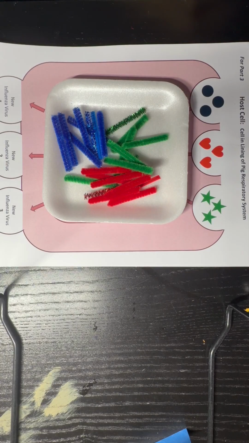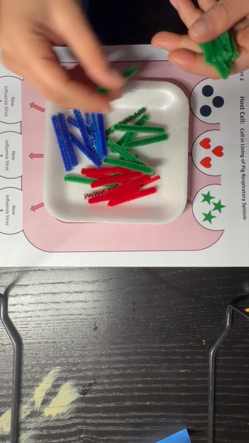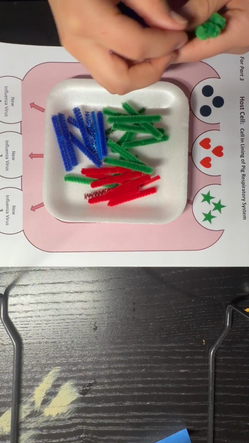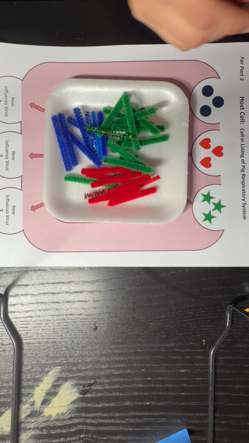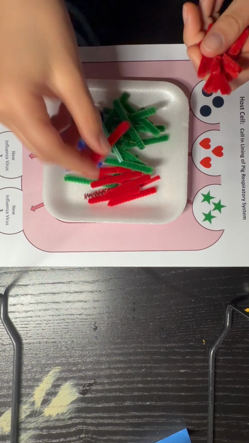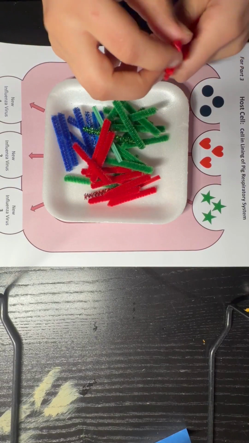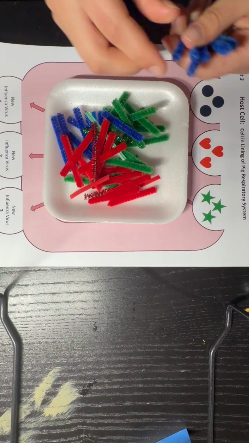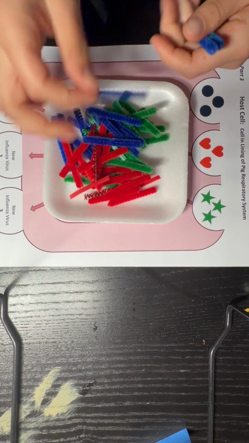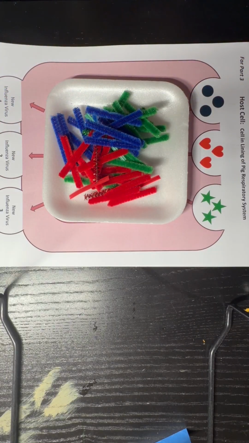All right, so I'm going to start with the green again. So we're going to add the remaining 6. 1, 2, 3, 4, 5, 6. One of these. And one of these. Next, we're going to do the red. One of these. And one of these. And then finally, we're going to do it again for the blue, which is the human. 3, 4, 5, 6. 1. And 1.